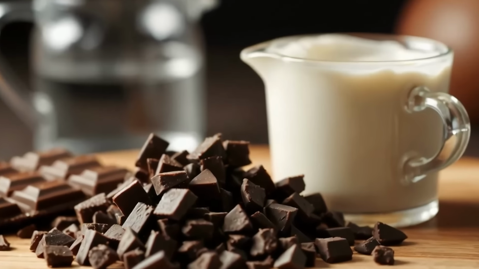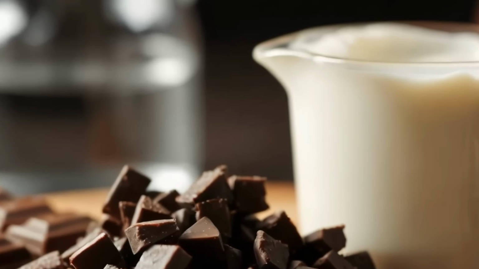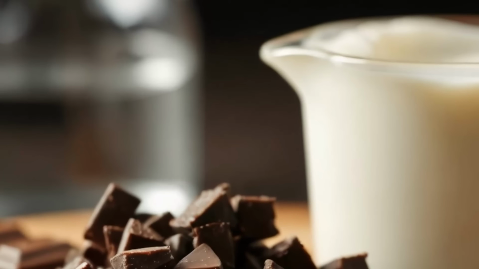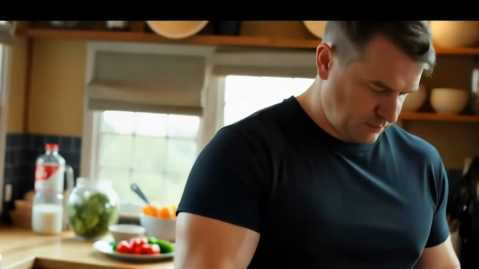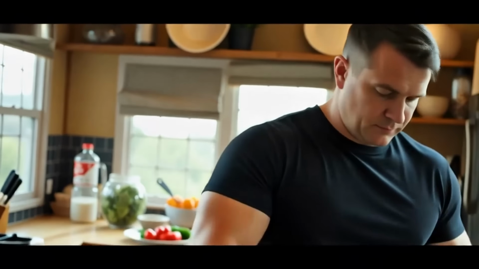8. Ingredients for ganache shot of ingredients: 8 ounces of semi-sweet chocolate, 1 cup of heavy cream. Narration: for our ganache, we need 8 ounces of finely chopped semi-sweet chocolate and 1 cup of heavy cream.